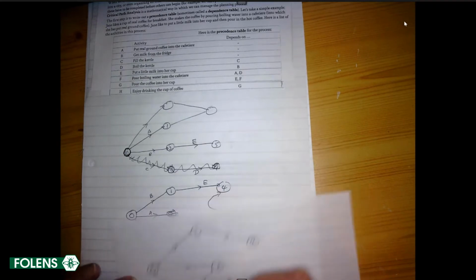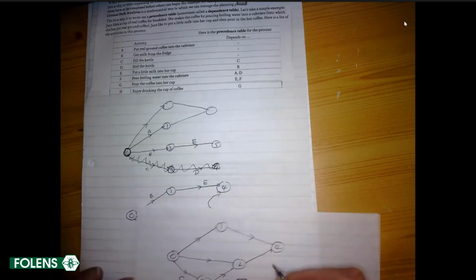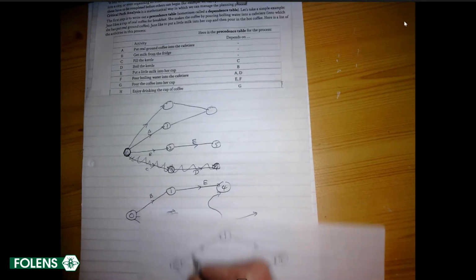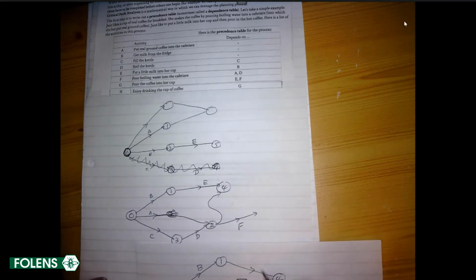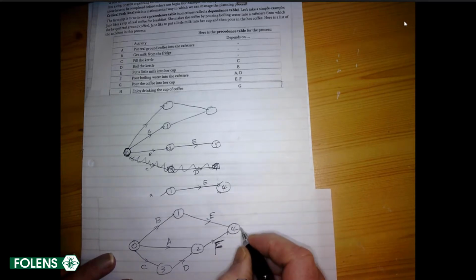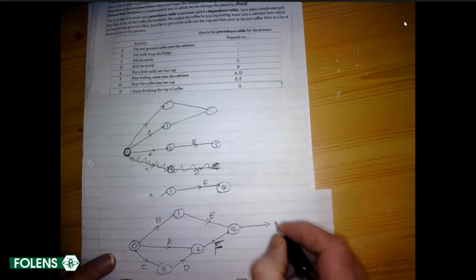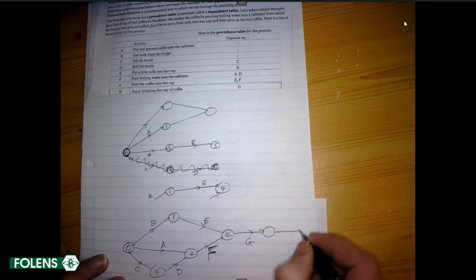And E emerges there. And now things are perfect because we have B, sorry, that's F, and E, and A. And now we have E and F converging here, and G depends on them. And finally, H depends simply on G.